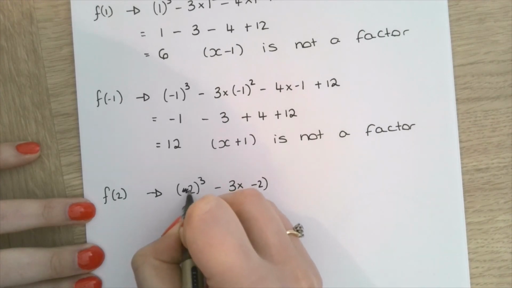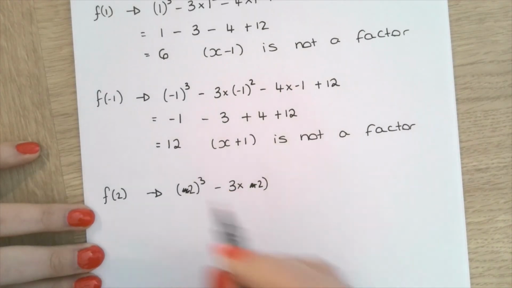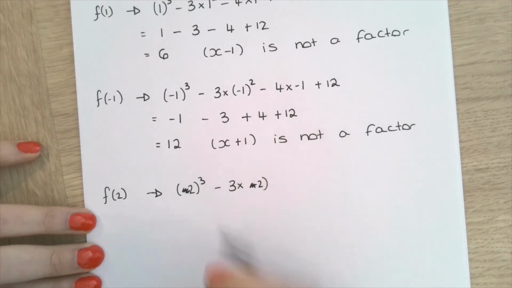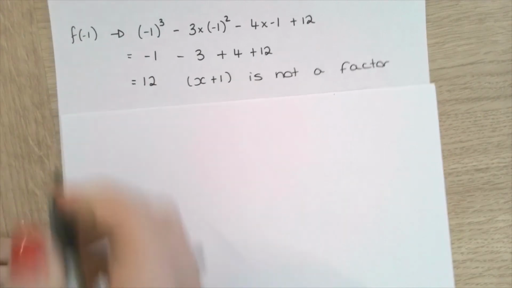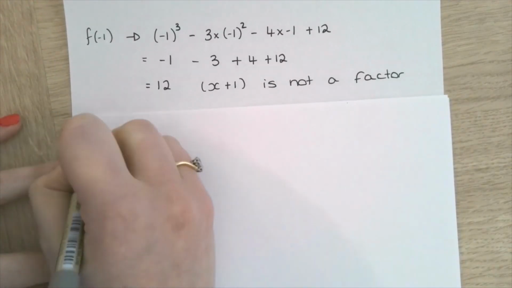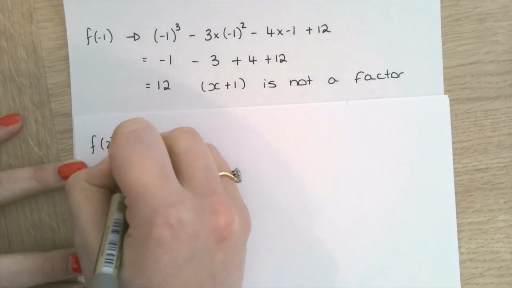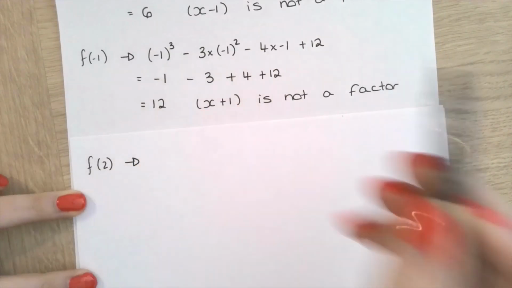So I'll put that in brackets. I don't want negative, sorry. Sorry, let's just get a new piece of paper. Sorry about that. f of 2 is what I'm working on. It's because I'm looking at that -1 thing, I've got to put negative in.